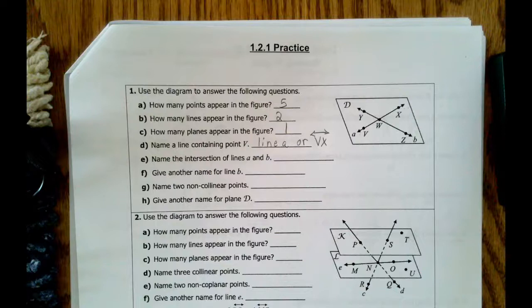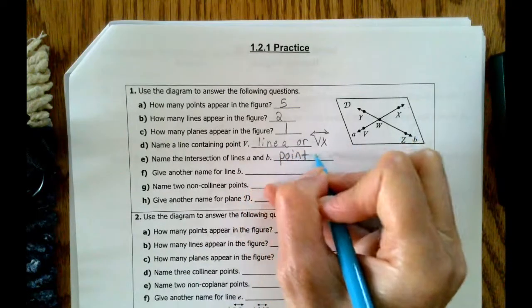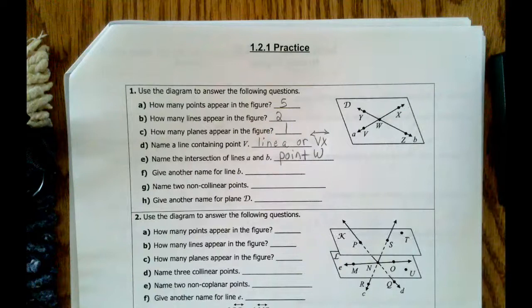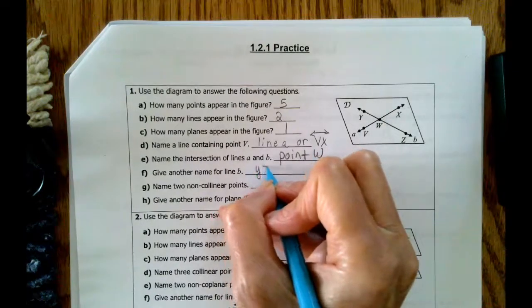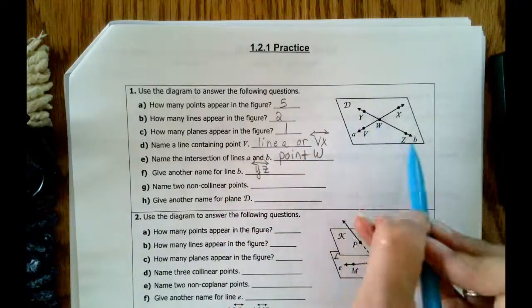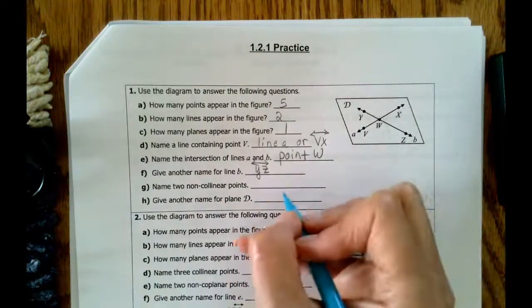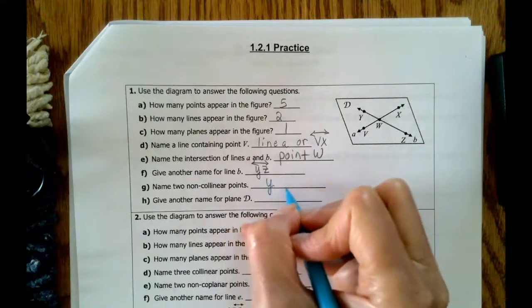Name the intersections of lines A and B. Well, the intersection of lines A and B is a point. So point W. Give another name for line B. So it's not the only choice, but we can say YZ with an arrow on top. Here's YZ for line B. Name 2 non-collinear points. So let's say Y and X.